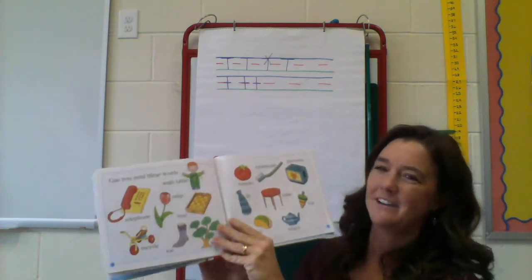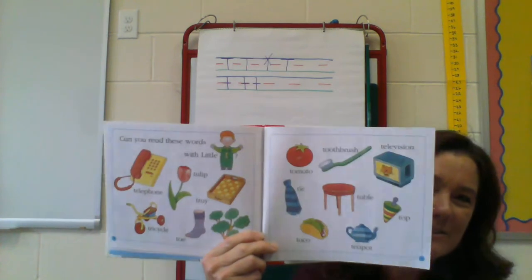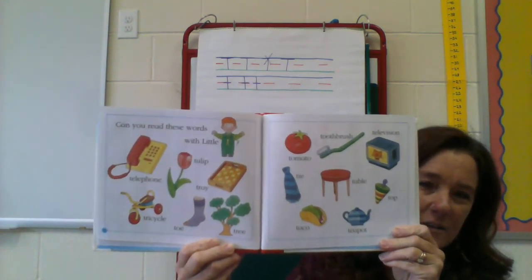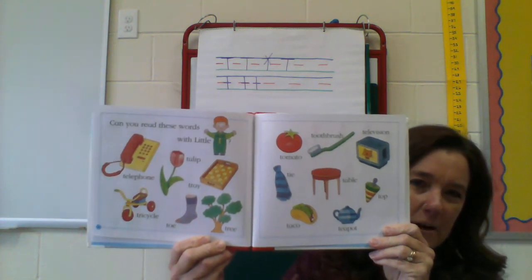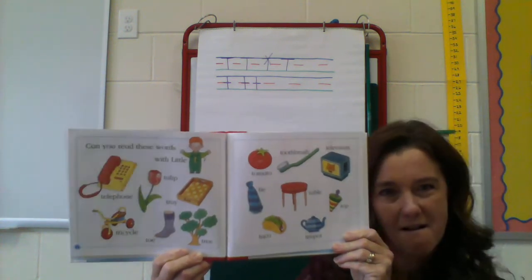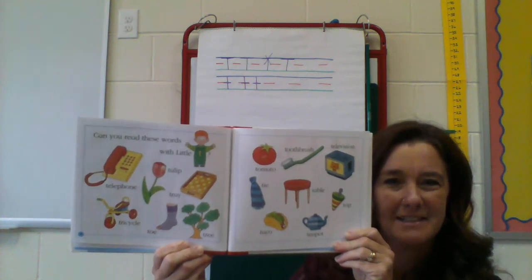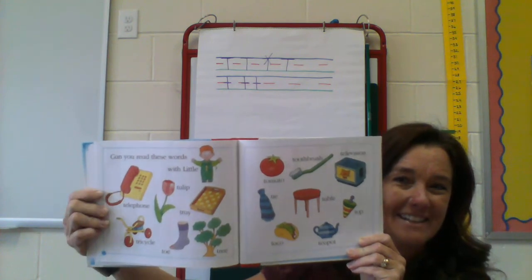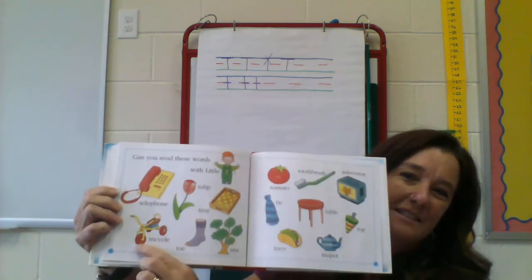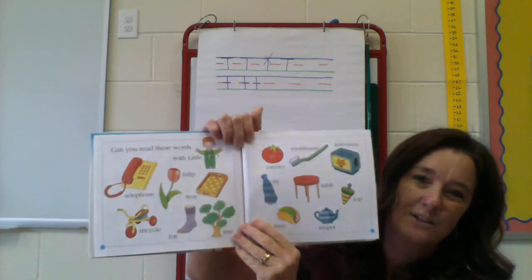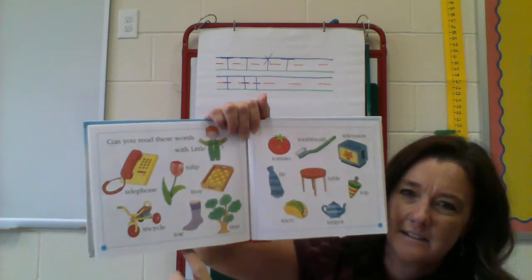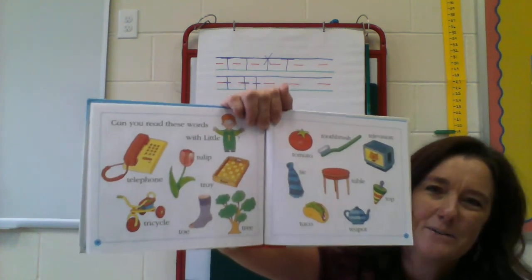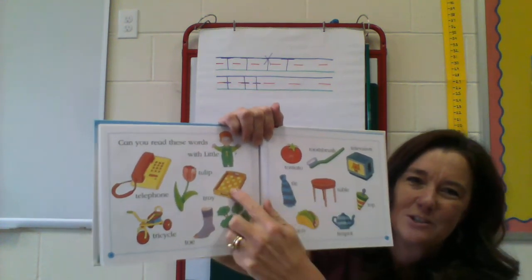All right, let's see what other things start with the letter T. What do you guys see? Do you see the toothbrush? How about the taco? Yum. Do you see the teapot? How about the telephone? And this isn't a bicycle, it's a tricycle. Oh, look at this. Look what's sticking out of that sock. It's toe. And this is a tray.